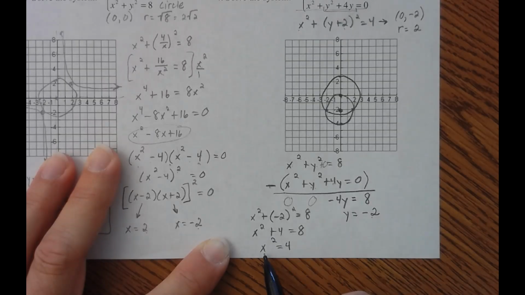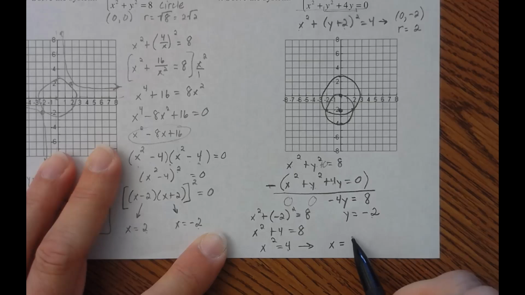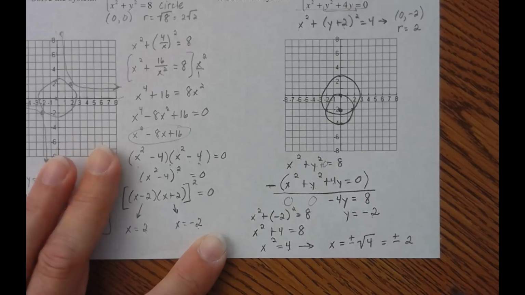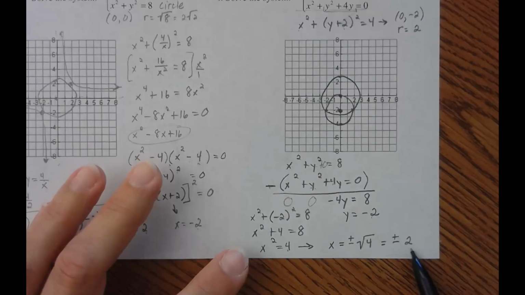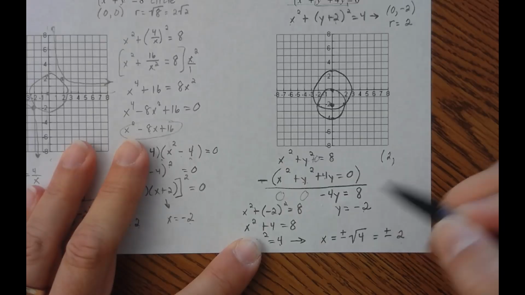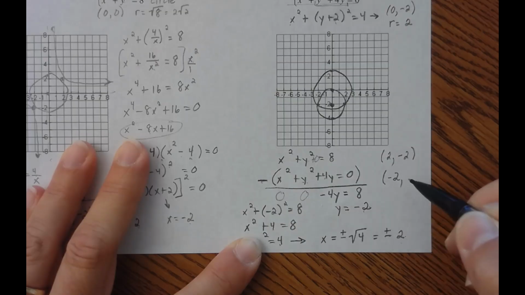Now, to finish solving, we're going to take the square root of both sides. And when you take the square root of 4, remember it's going to be plus or minus root 4. So x is plus or minus 2. I have two solutions. When x is positive 2, y is -2. When x is -2, y is -2.